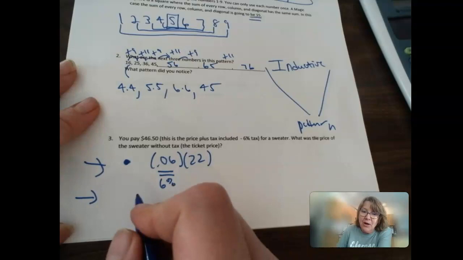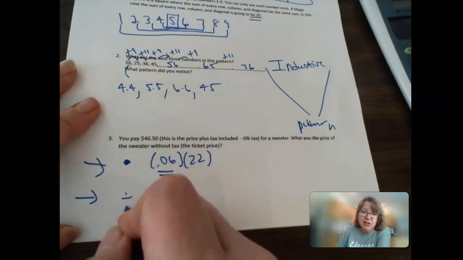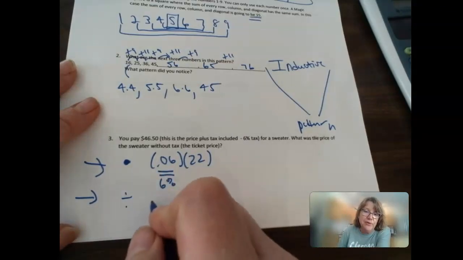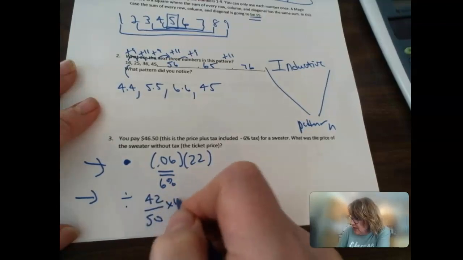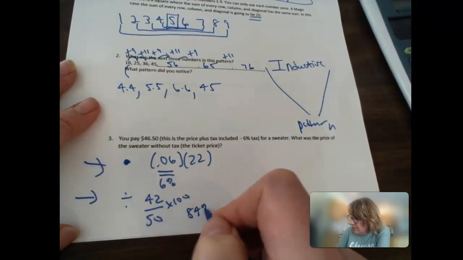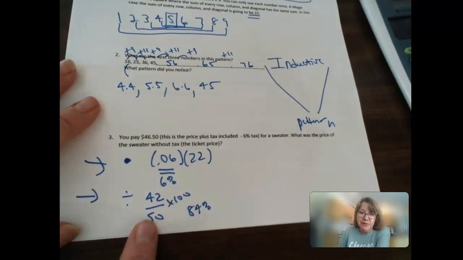If you're going backwards with percents, or if someone asks you for a percent, you always divide. So if you get 42 on a test out of 50, you would divide and multiply by 100. That would be 84%. So to get a percent, you always divide.